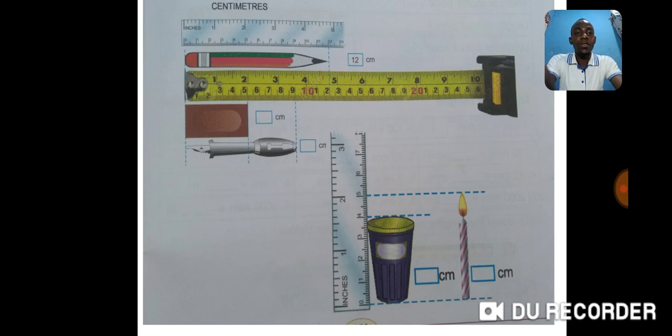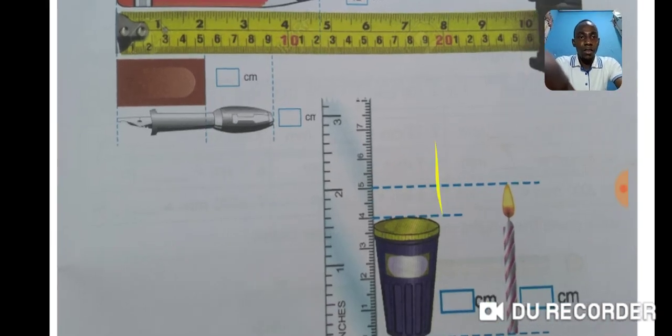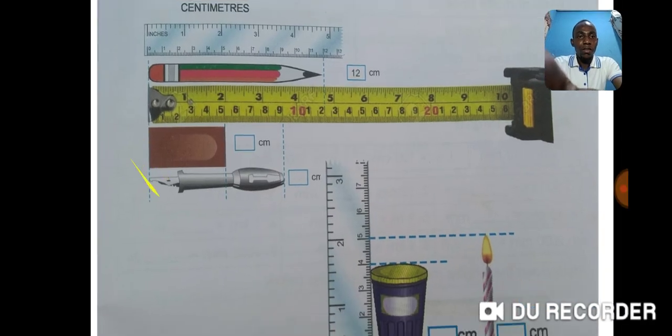Now the pencil over here is 12 centimeters.